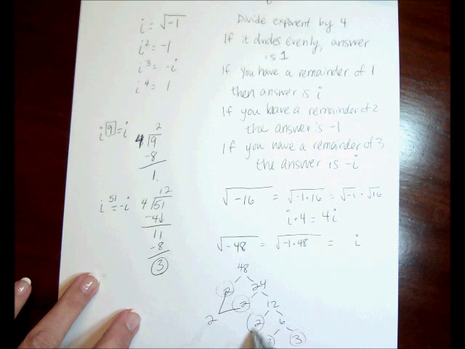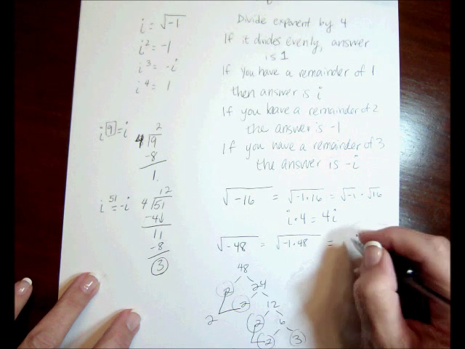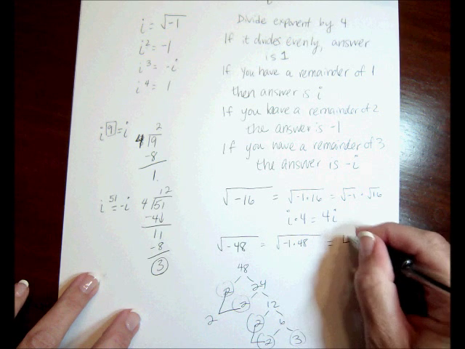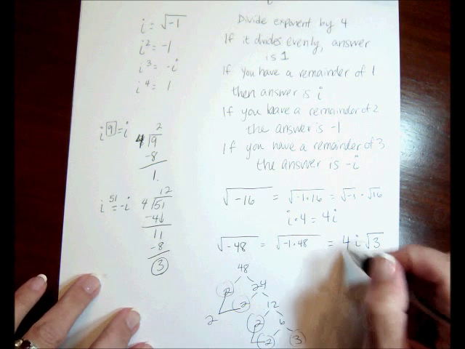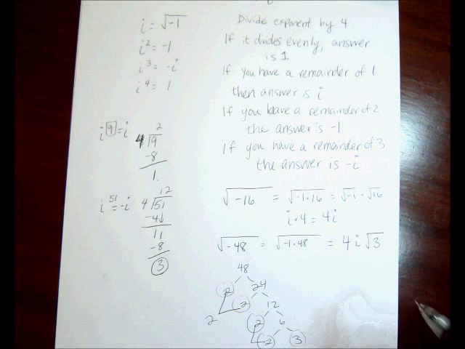I have a pair of 2's. So 2 times 2 is 4, and what I'm left with underneath is 3. So your final answer is 4i times the square root of 3.